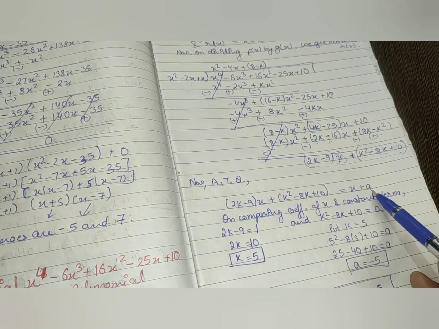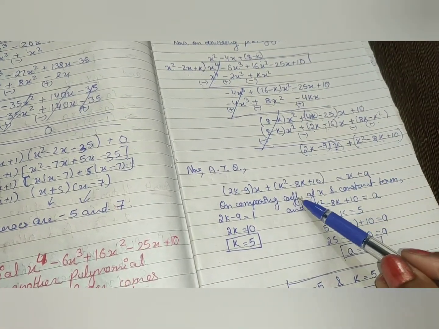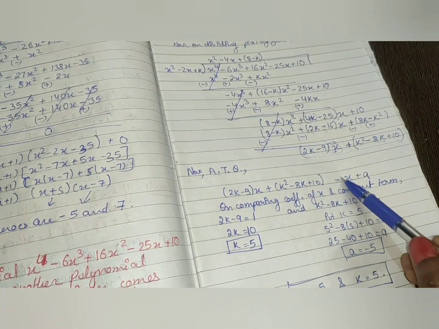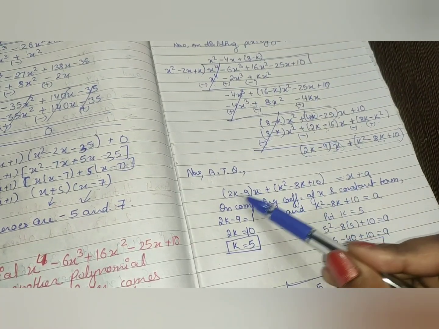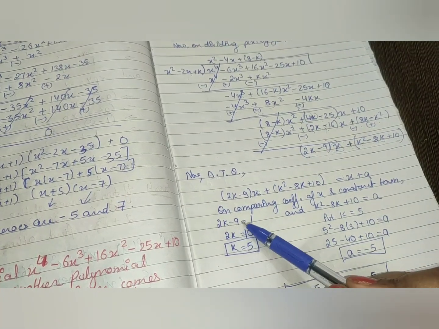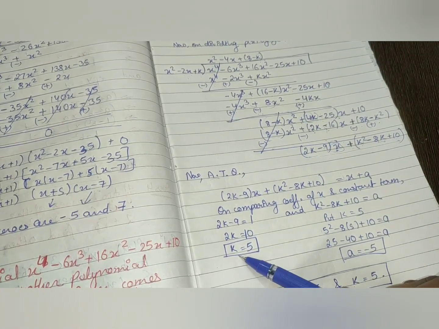Now according to the question, this remainder is equal to x plus a. Now I am going to compare coefficients of x and the constant term. See, the coefficient of x on this side is 1, and the coefficient of x on this side is 2k minus 9. Now I am going to compare. 2k minus 9 is equal to 1. After solving, k is 5.